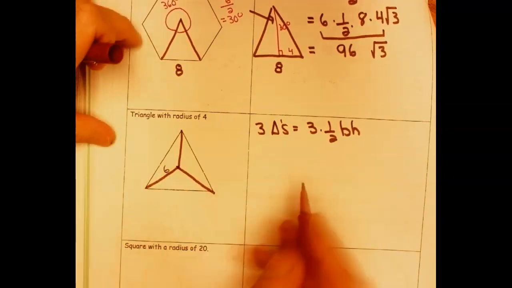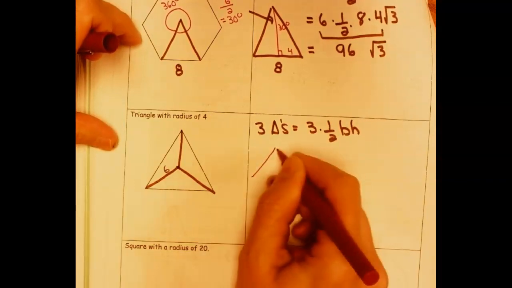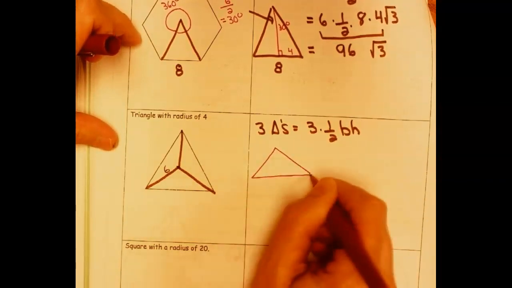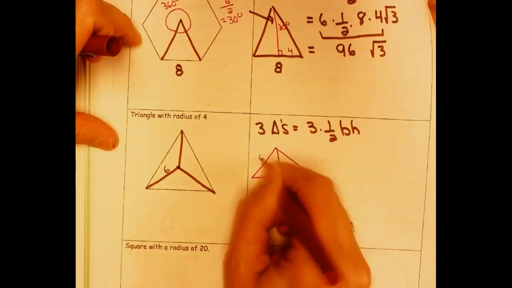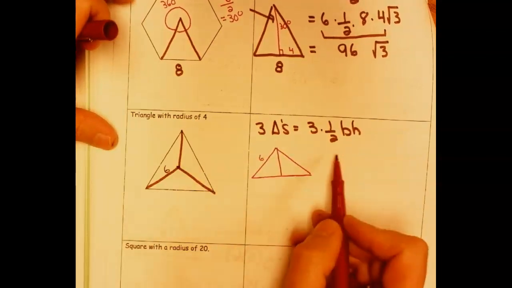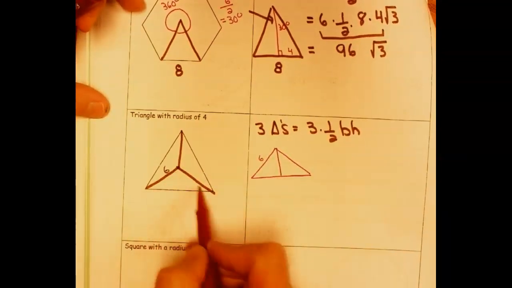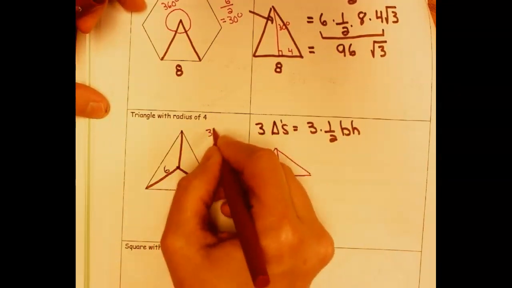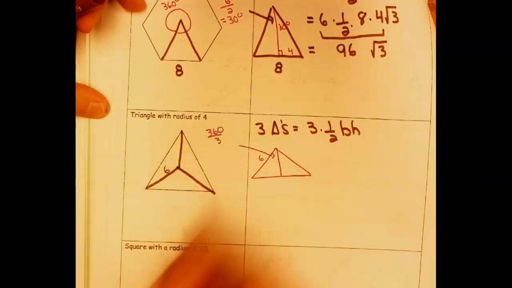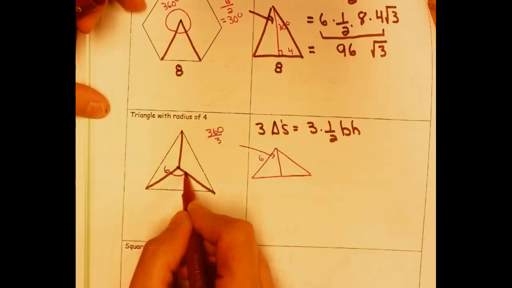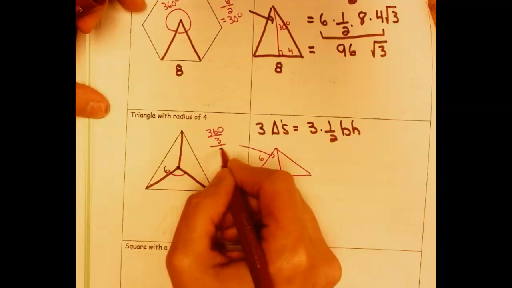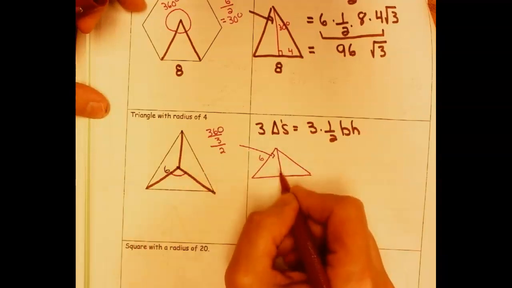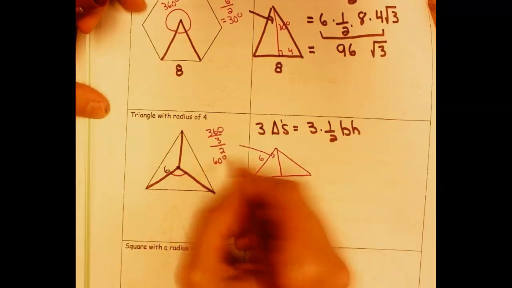So let's go focus in on that triangle for just a moment. And right now I don't have the base or height of this triangle down here. So again, same procedure we did before. I'm taking 360, I'm dividing it by 3 to give me this whole angle, but then I have to cut that in half because I'm dropping in that height, and we end up with 60 degrees.